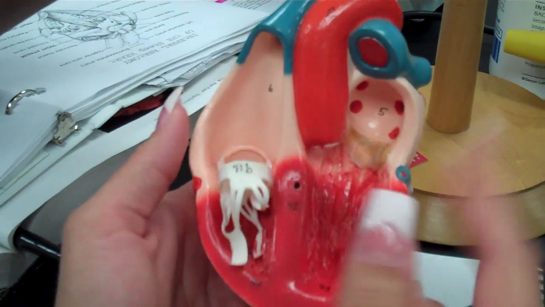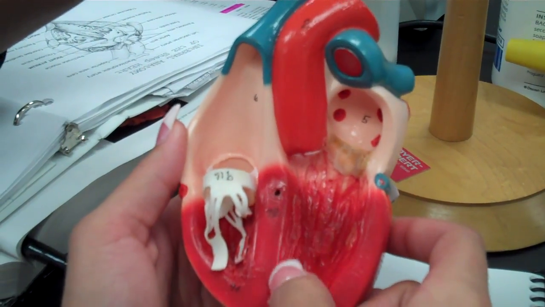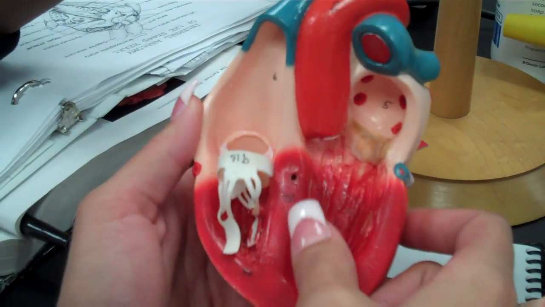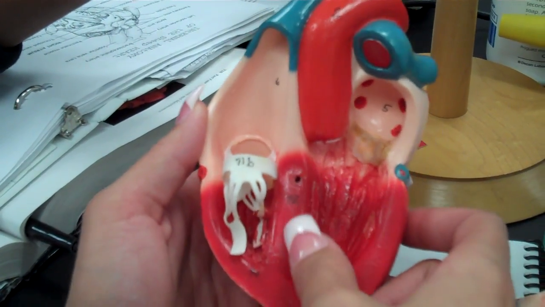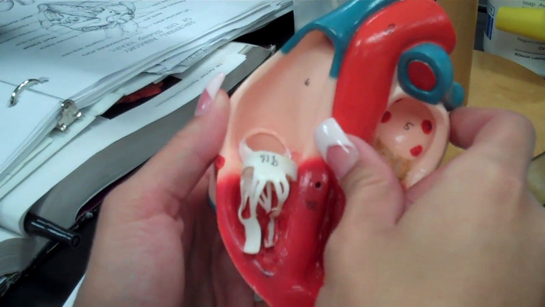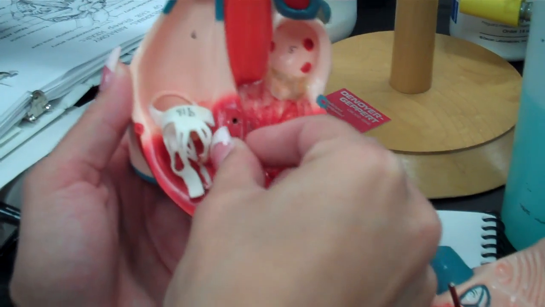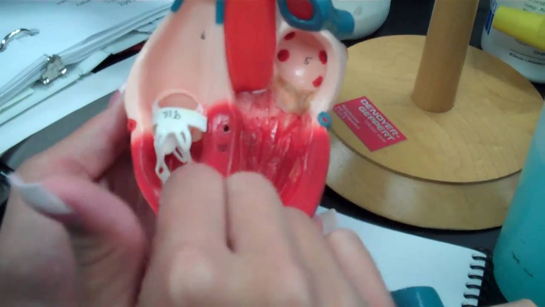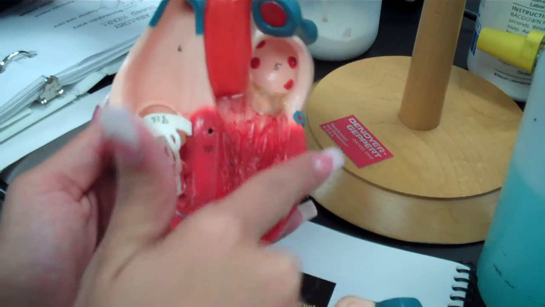Trabeculae tendineae. Okay. And then you're going to have your interventricular septum, okay, and your interatrial septum. Okay. It's just the septum that they're all kind of connected. It's just one's higher because you're in your atriums and ventricles. Okay. This is all myocardium.